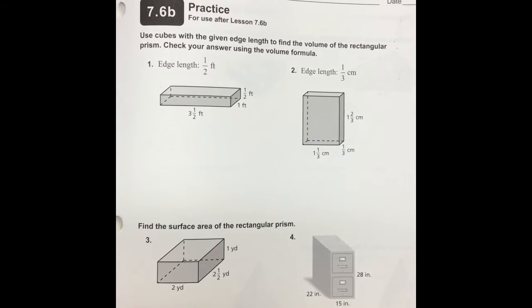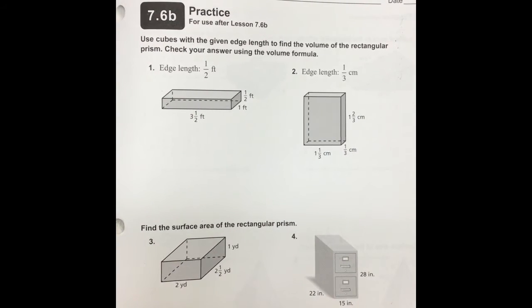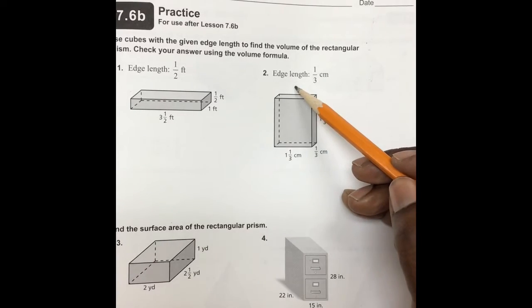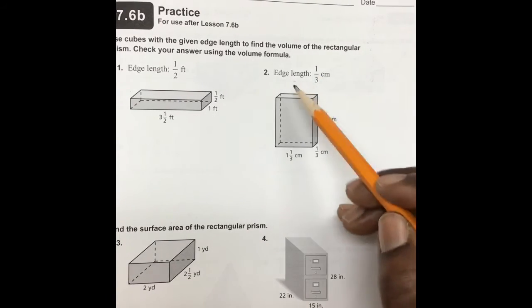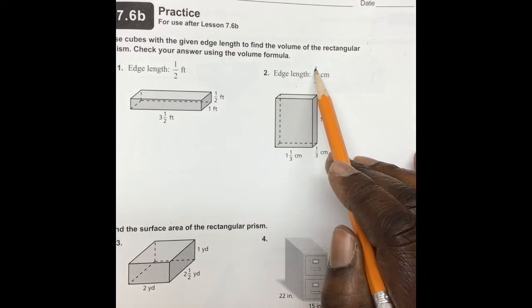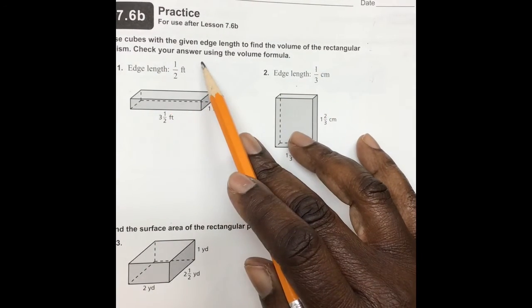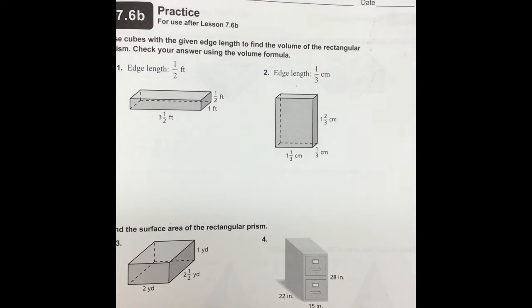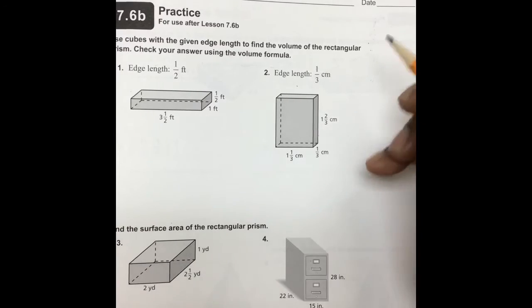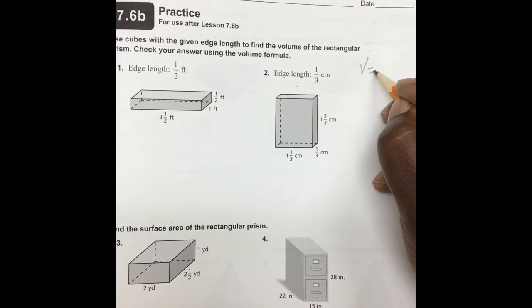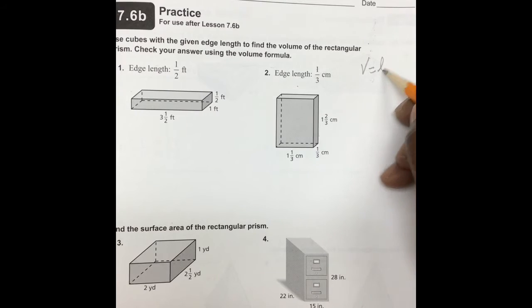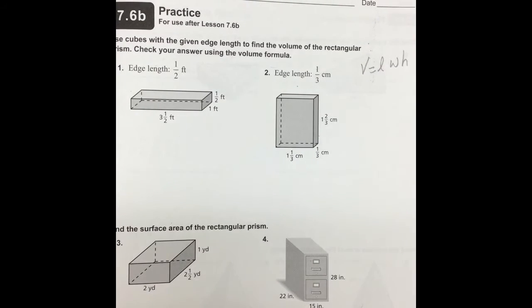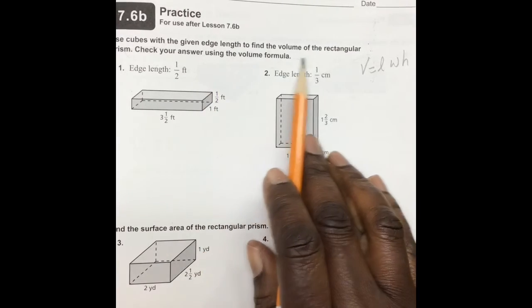7.6b. Here we have number 2. It says use cubes with given edge length to find the volume of the rectangular prism. Check your answer using the volume formula. So here we have volume is equal to length times width times height. Now it's asking us to use the cubes to find the volume of the rectangular prism.